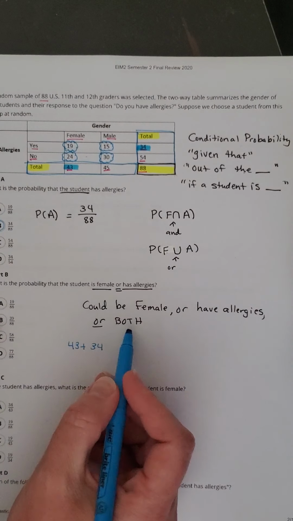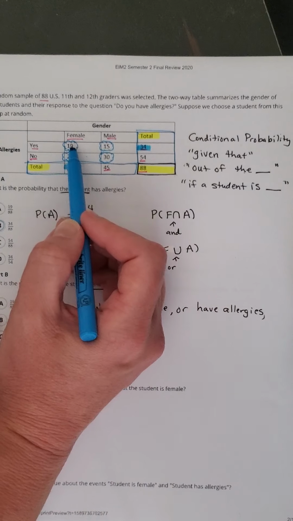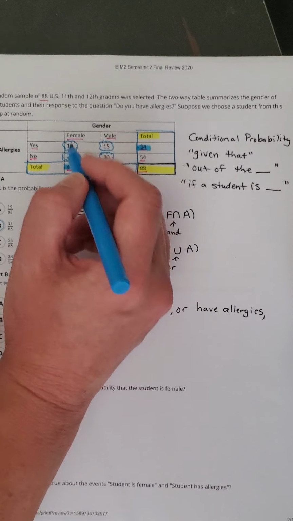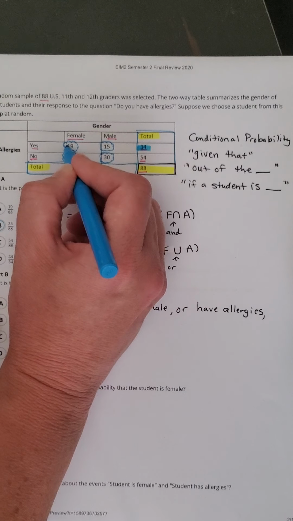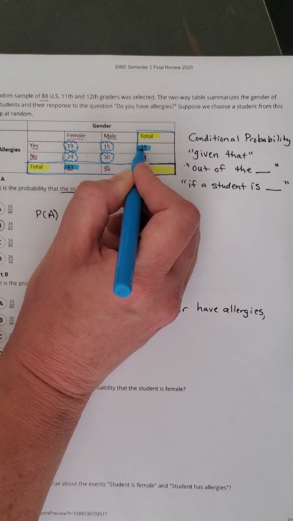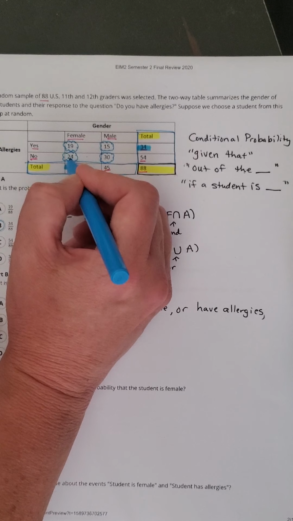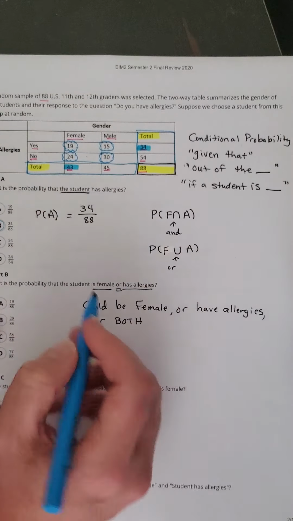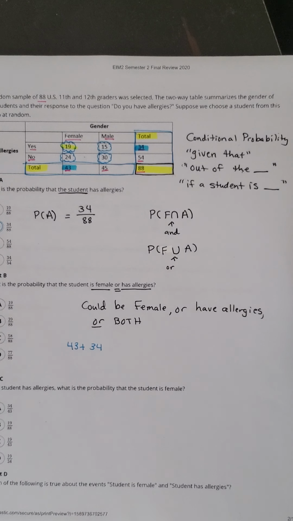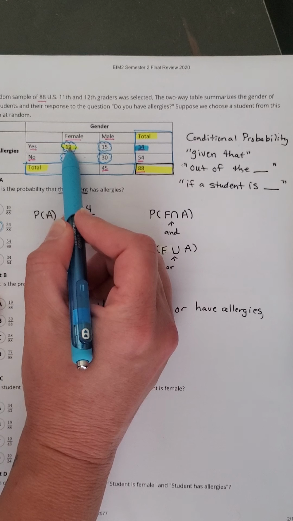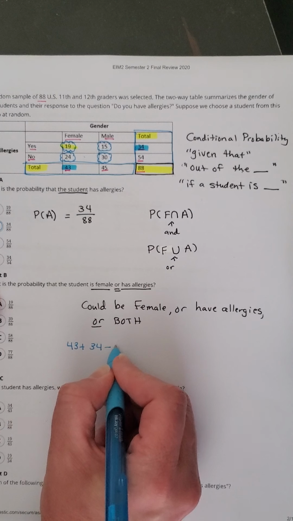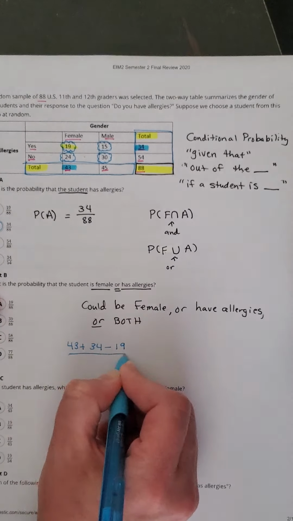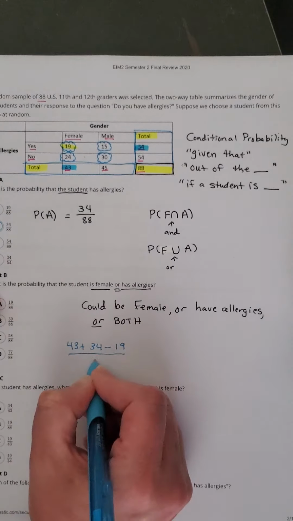Or they could be both. Well, now I've already added in the both right here. So what has happened is when I added these, this 19 and this 15, I got 34, and I added 19 and 24 and got 43. So what I've done is I've double counted these 19 people. And so I have to remove those 19 people from my counting because I can't count the same people twice. So I counted these people twice, so I'm going to remove them. And this is all out of my total, 88.